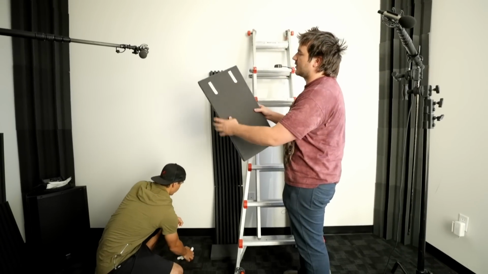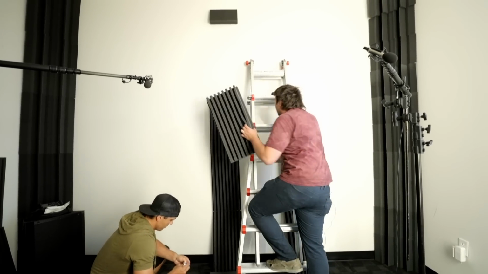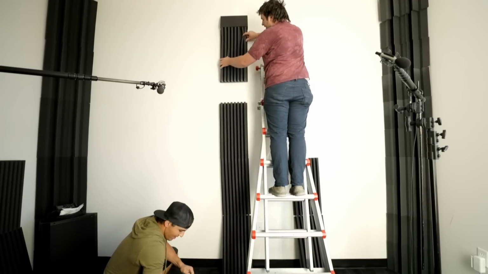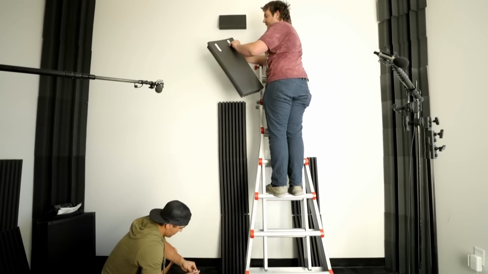Okay, so Parker wants to start with just 2. Great, he's an economical man. I love it. So we're gonna make sure that's lined up. We make sure we like it. Then we're gonna peel off these little things.